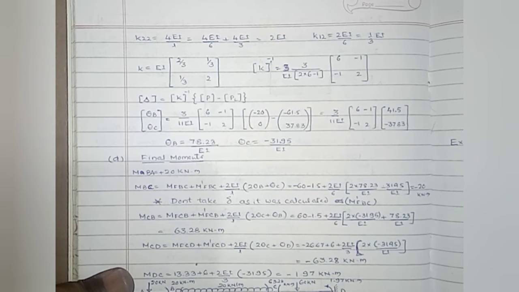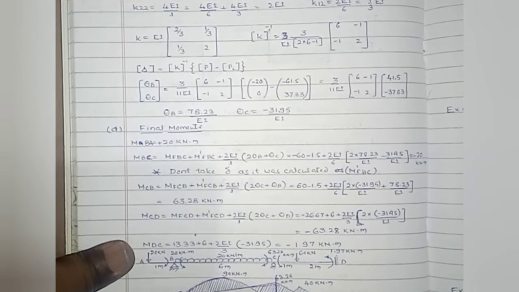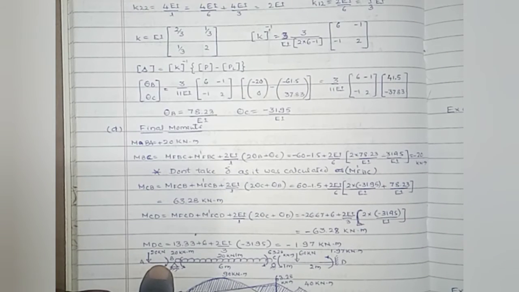By using these values of the unknowns, now we are able to find the final moments in the various spans, that is MBA. MBA is the overhanged portion. We have converted that into the actual moment, but the resisting moment we want, that is 20 into 1, that is 20, that one is in clockwise direction, as shown in the figure in this diagram, that is 20 kilonewton meter, clockwise.